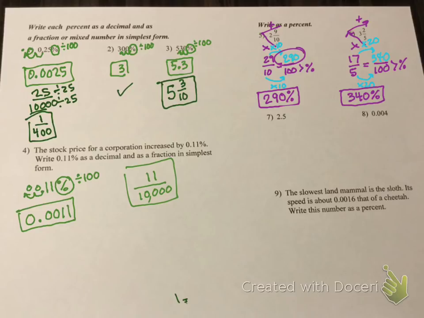Okay, now we're going to go ahead and take our decimals and change them into percents. So this time, this is opposite to what we did before. We started with percents. So remember here, we're going to multiply by 100. That's going to get us a percent. So we're going to move the decimal point to the right twice. And that gives us 250, and plop on the percent symbol. 250%.